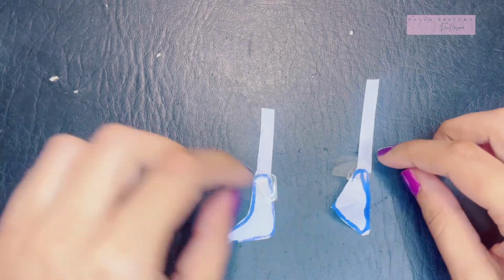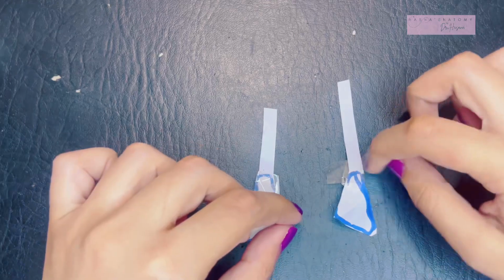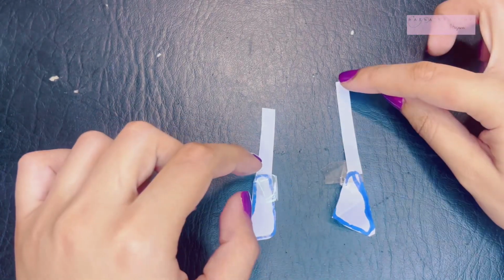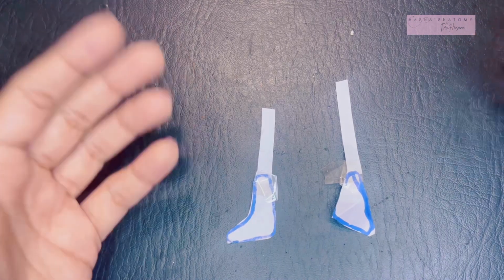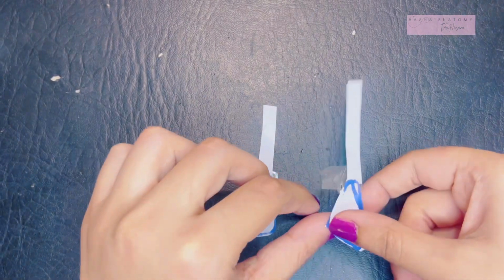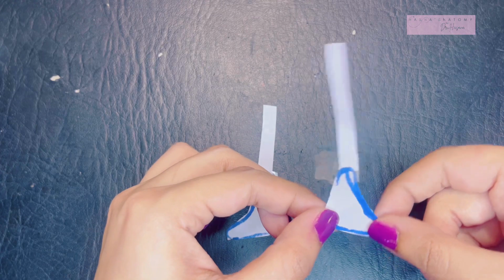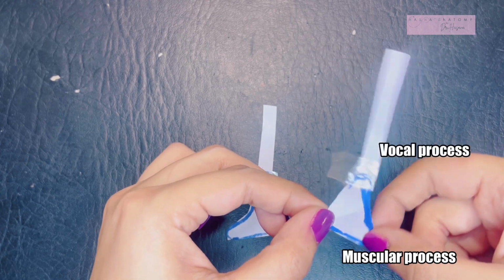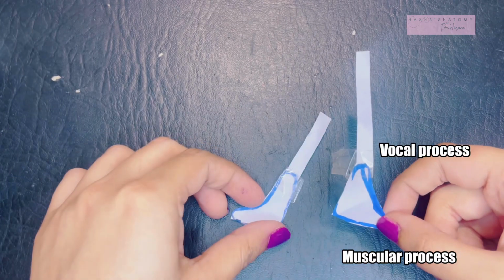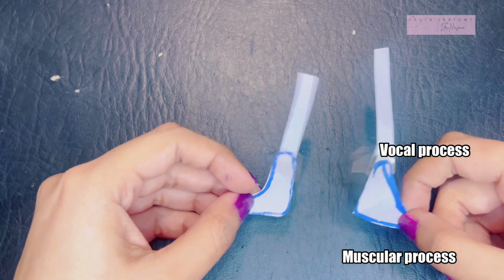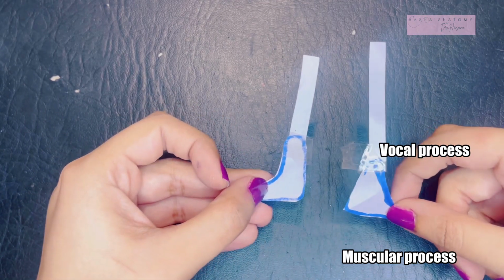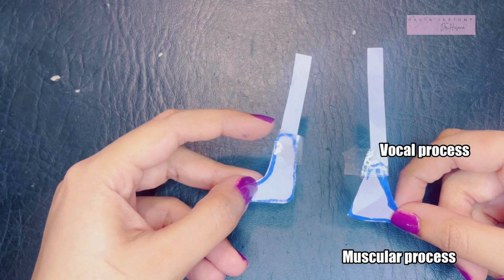The vocal process is responsible for attachment of the vocal fold, and this is the vocal fold, as you can see. The muscular process is responsible for all the attachments of the muscle. All right. So the muscular process is where the muscles will act and cause the movement of your vocal folds, which means now if we want to know how abduction and adduction take place, we will understand when we study the arytenoid's muscular process movement in relation to the vocal process movement.